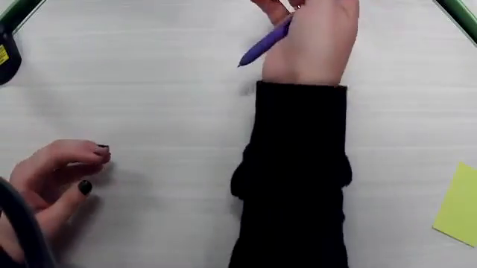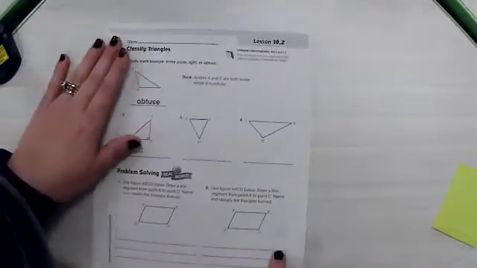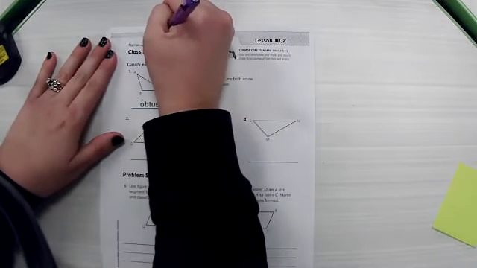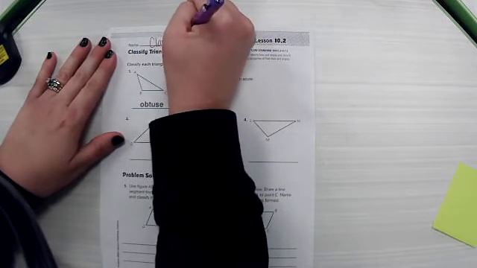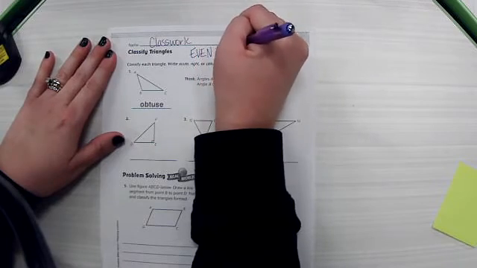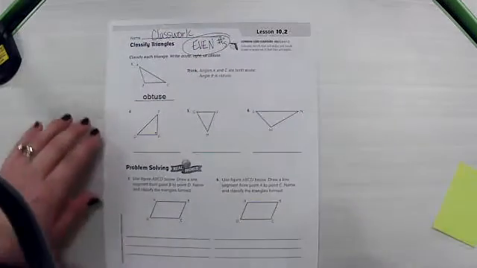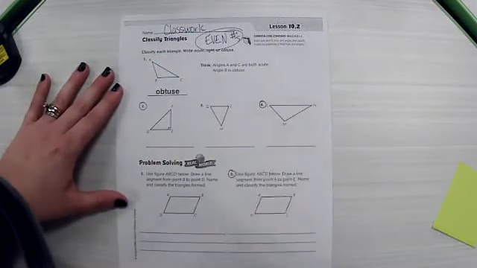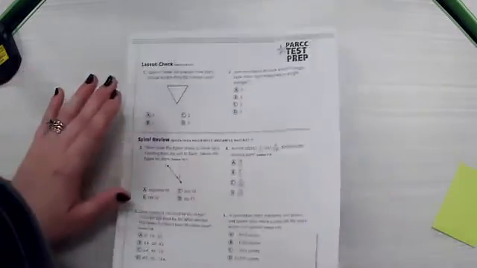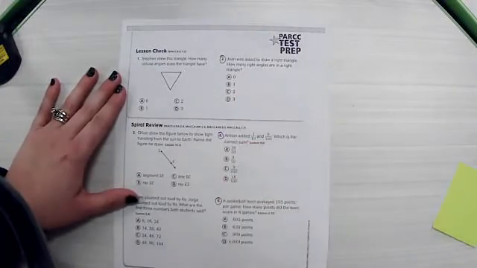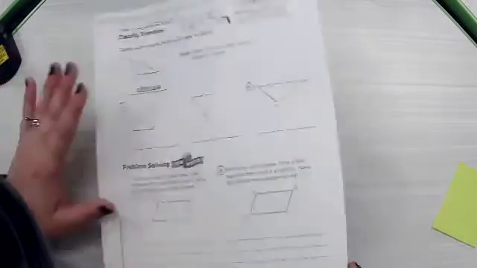Once you're done with your notebook, you have your classwork to complete. So that is the paper that we took out of our blue folder. So at the top right, classwork. And once again, we're only going to be focusing on the even numbers. So then we go ahead and circle numbers 2, 4, and 6 on the front. Flip your page over, and on the back, you're going to circle 2, 4, and 6.